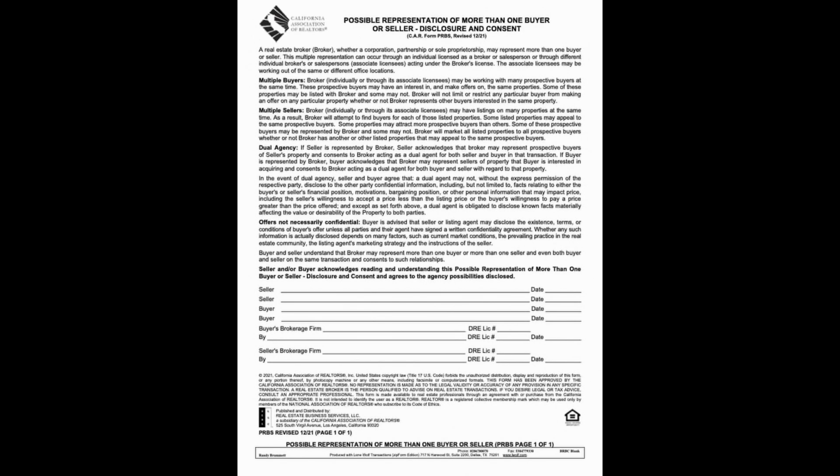Now let's go over the disclosure called Possible Representation of More Than One Buyer or Seller, also known as Form PRBS. It simply lets you know that your broker may be representing multiple clients at the same time, including people who are buying or selling properties that you might also be interested in. For example, if you're looking to buy a home in a certain neighborhood, it's possible that your broker is also working with another buyer who's looking in the exact same area. In some cases, both of you might even want to make offers on the same house. This form makes sure you're aware of that possibility.